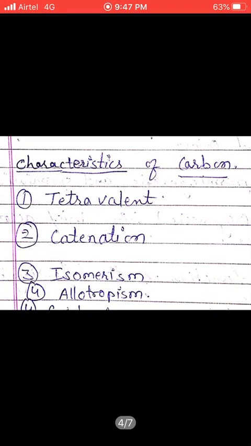Now, characteristics of carbon. Carbon has certain characteristics. First, it is tetravalent in nature, that means it has 4 valency. It forms catenation. Catenation means carbon forms chains. Carbon gets attached to carbon to form a long chain. This phenomenon is known as catenation. Because of this phenomenon, they form isomers, various compounds, like glucose, fructose, maltose, proteins, all hydrocarbons, which have carbon and a long chain of carbon.